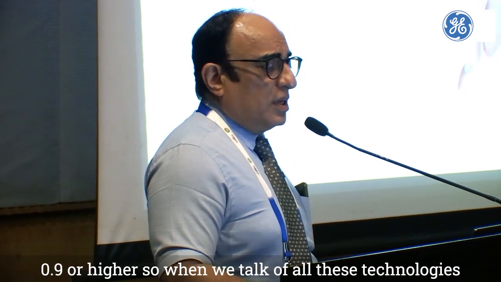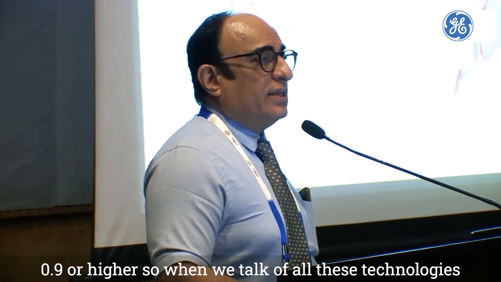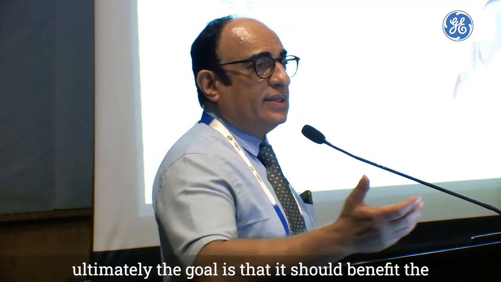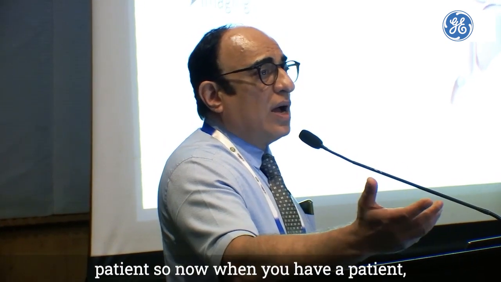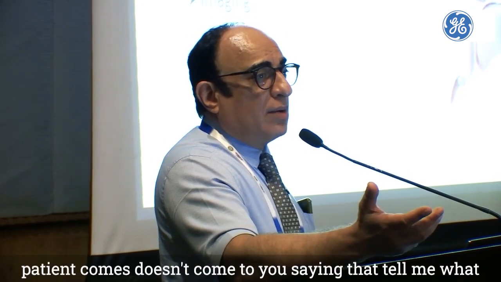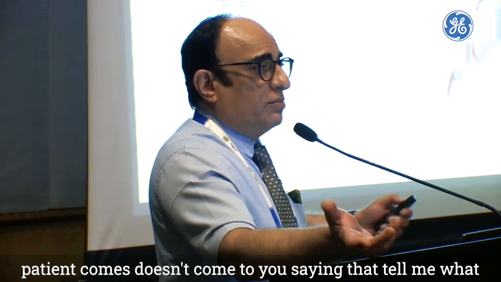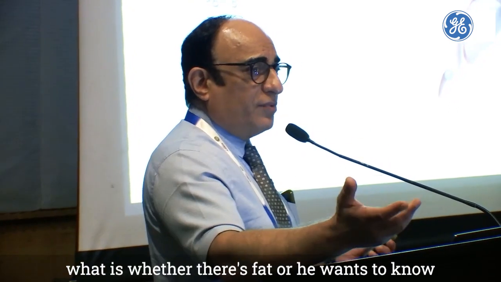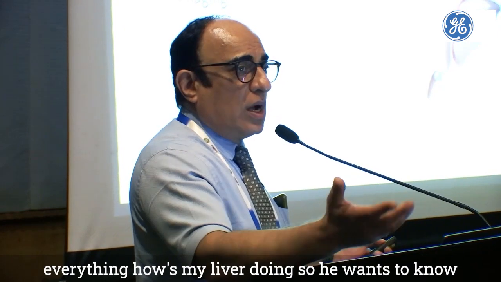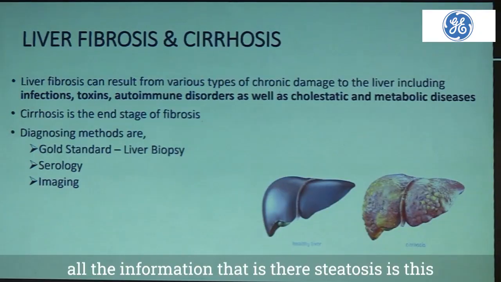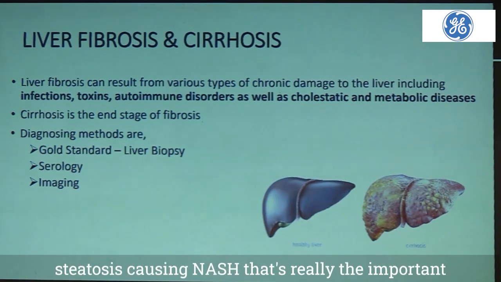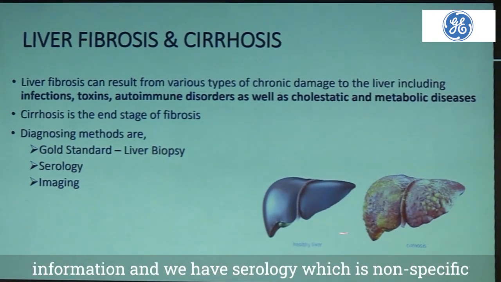So when we talk of all these technologies, ultimately the goal is that it should benefit the patient. Now, a patient doesn't come to you saying, tell me whether there's fat. He wants to know everything. How's my liver doing? He wants all the information: is there steatosis? Is this steatosis causing NASH? That's really the important information.